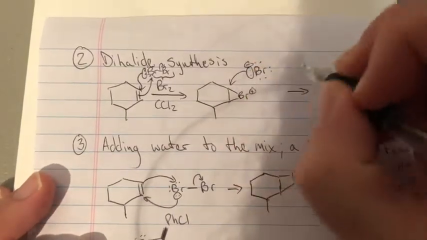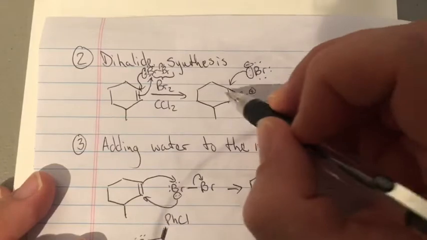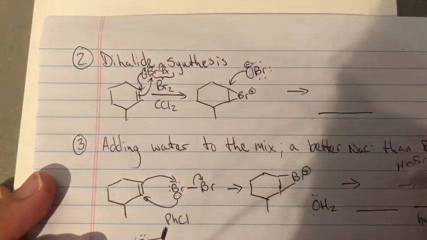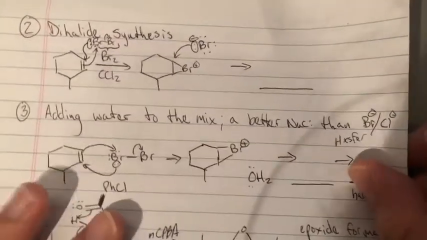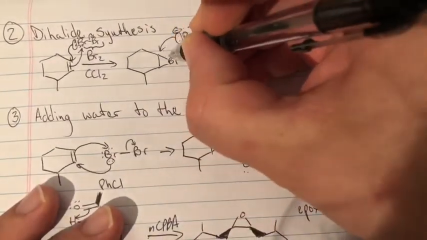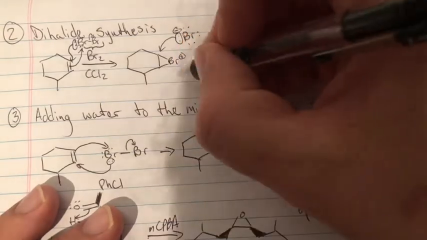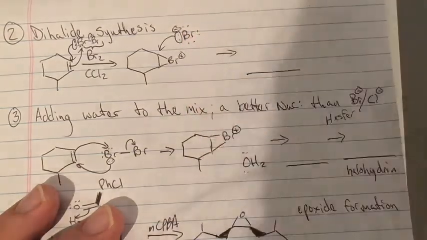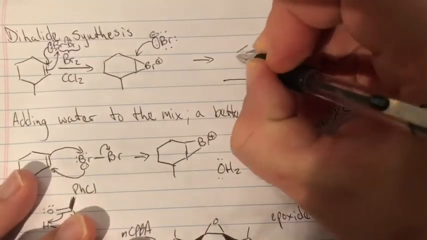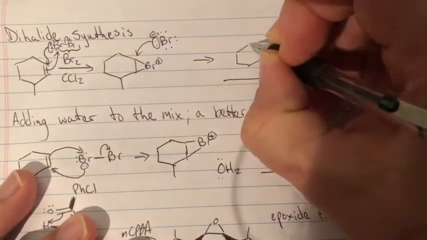So therefore, if a bromo group comes in from the plane of the page or out of the plane of the page, what have you, it's going to boot this bond off, or if it were to come in from the opposite end, it will rip this bond off. And so you would have an anti-addition no matter what.